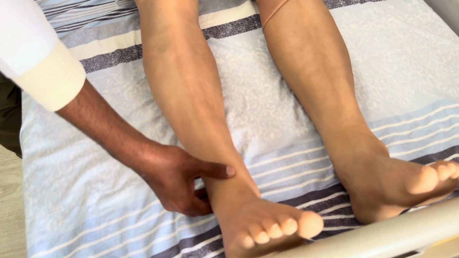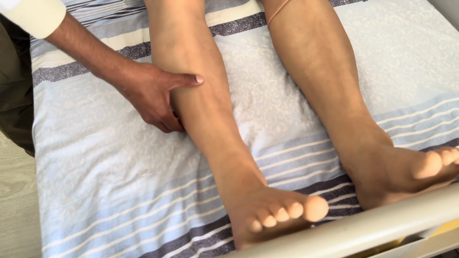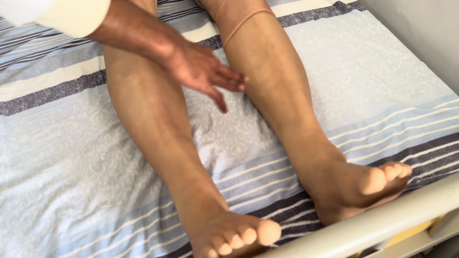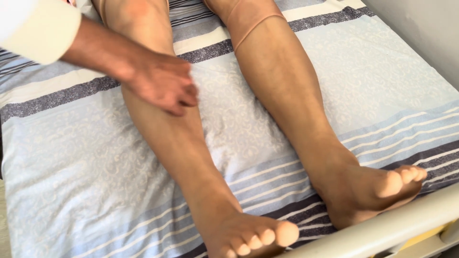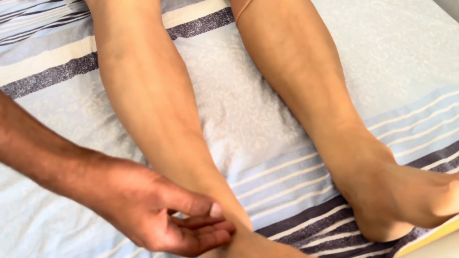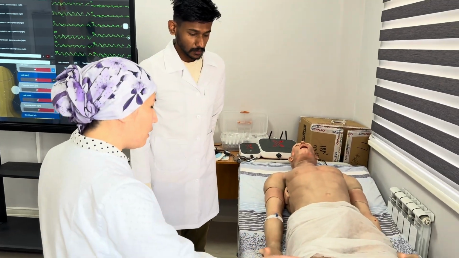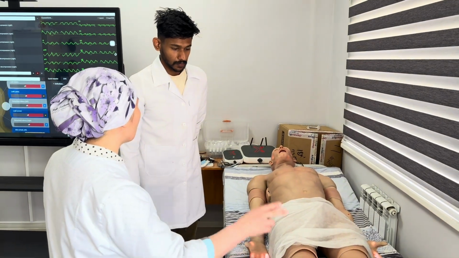Yes, of course, like bulging. Both sides we should check, and you should do a differential check. Check if there is any edema present, any bulging, any redness, any swelling. After that, how can we identify whether it is edema or not?